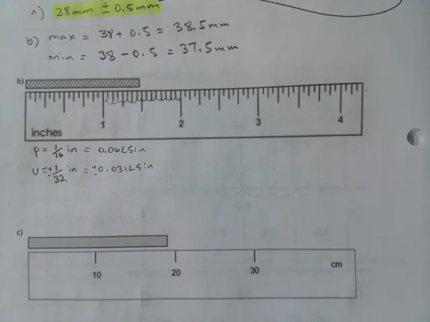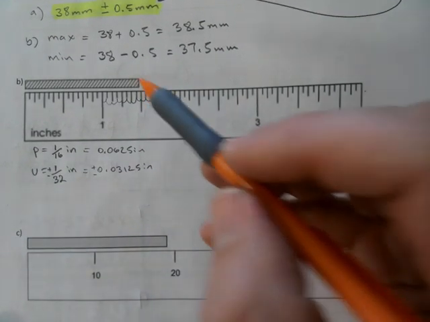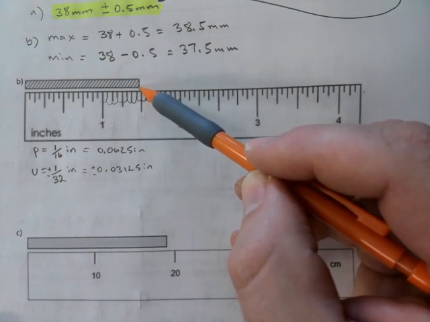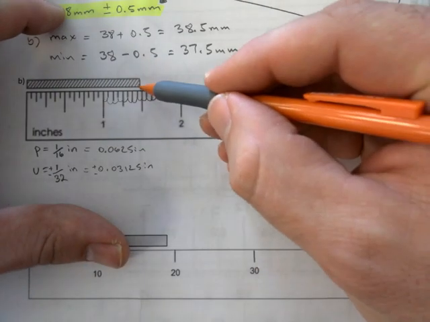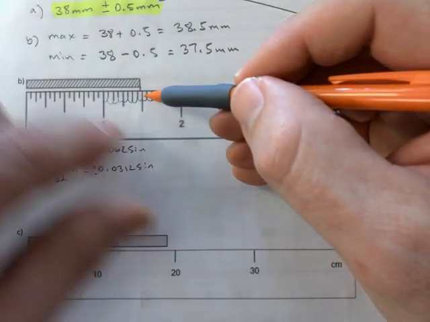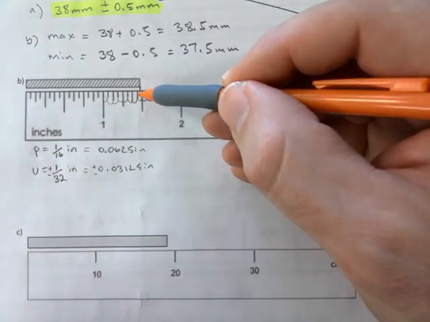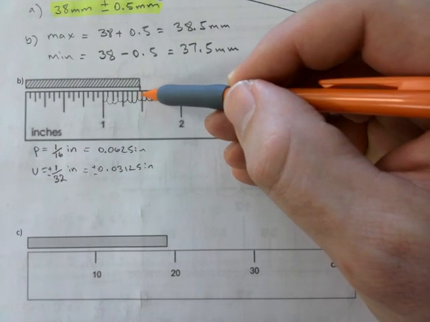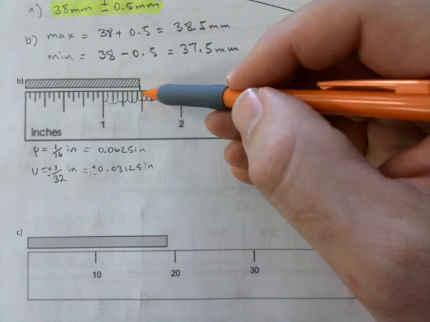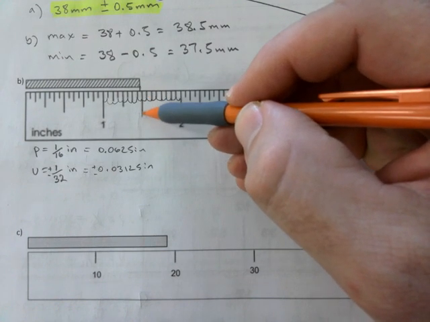So here's where you have to be okay reading your measuring tape, right? So this actually, which one would you say this is closer to? Would you say this or this? If it's that close, I'm not going to take marks off. I'm just going to say it's closest to 1.5.